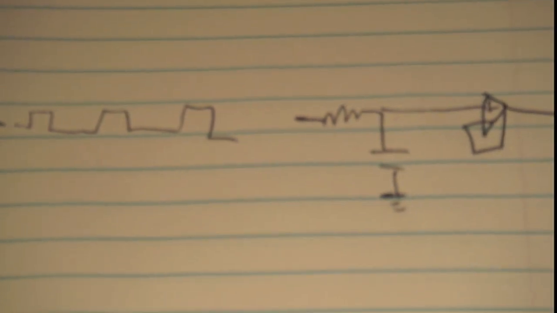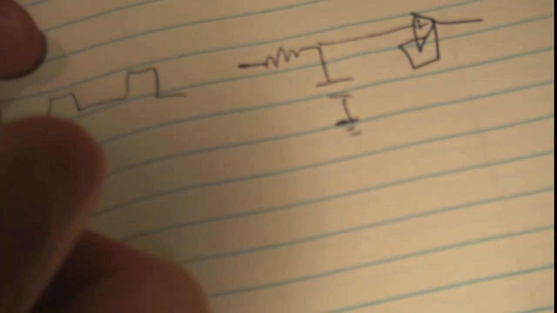A low-pass filter has this thing called a cutoff frequency. In an ideal world, there'd be no attenuation on the signal up to your cutoff frequency. On a graph, you'd have signal level versus frequency in hertz.